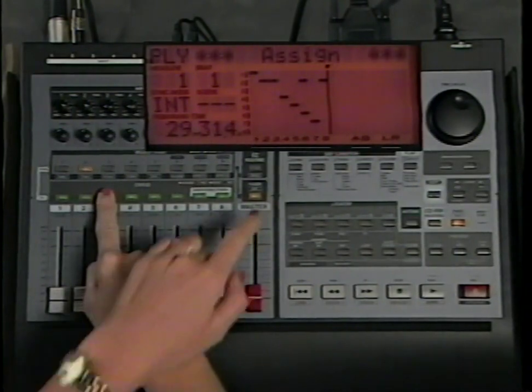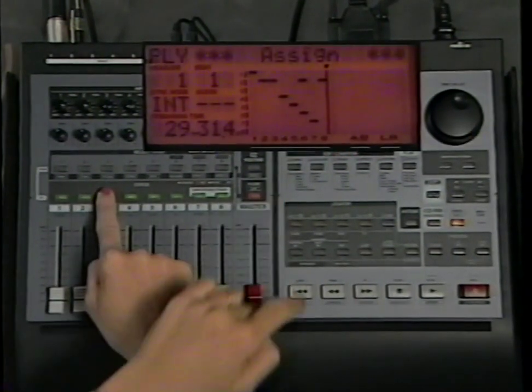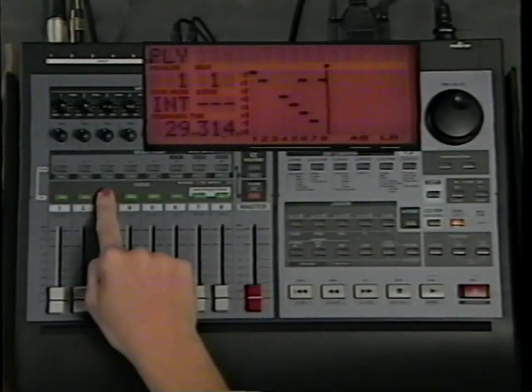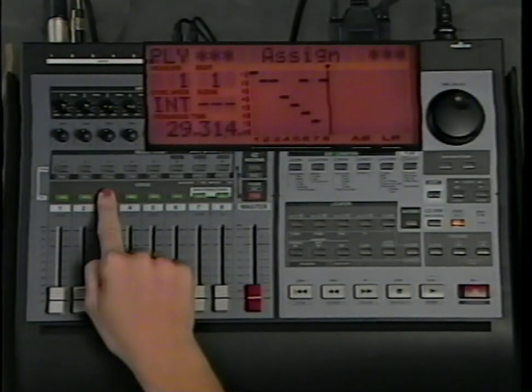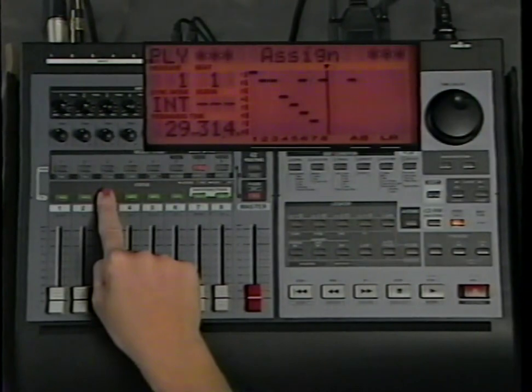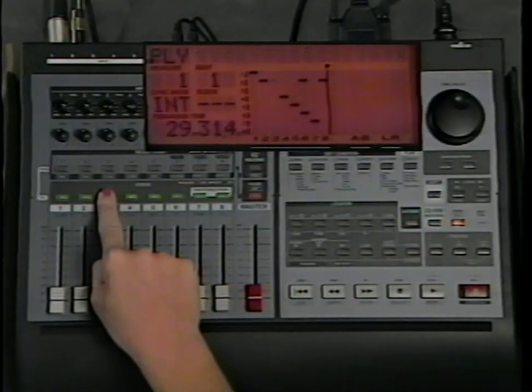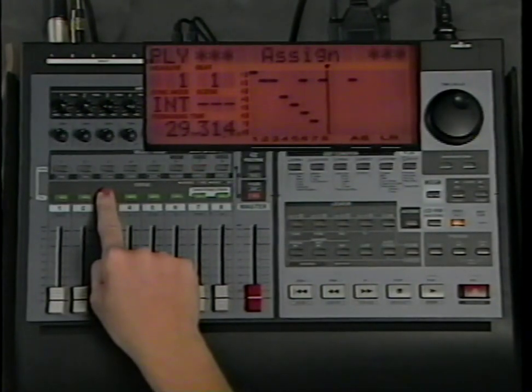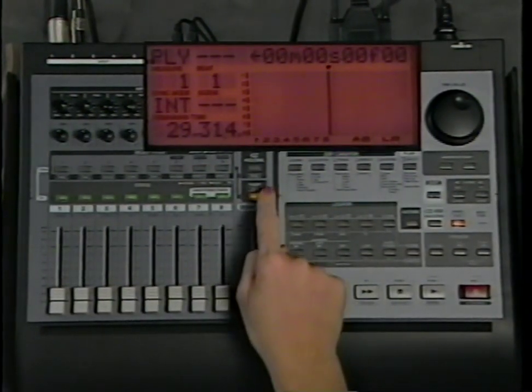Press the Fader Edit button twice so that it's lit red. Hold Status 3 and press Select 7. Effect return number 1 is now routed to track 3 along with Input 2. Now begin recording as usual.